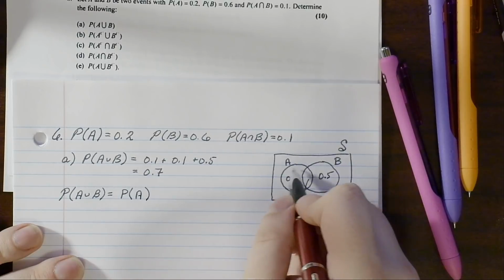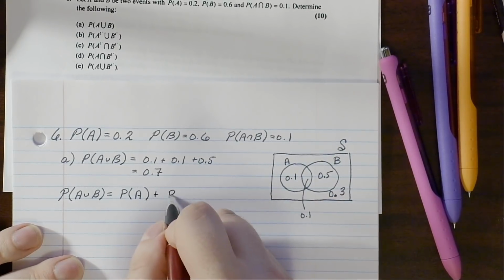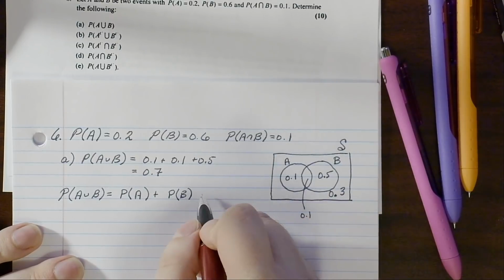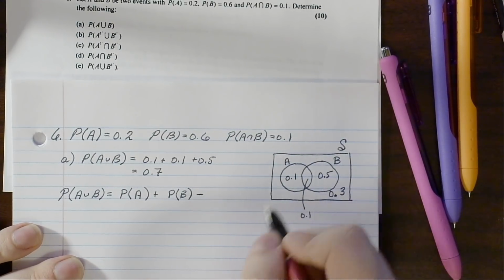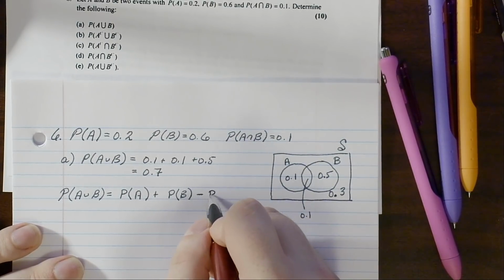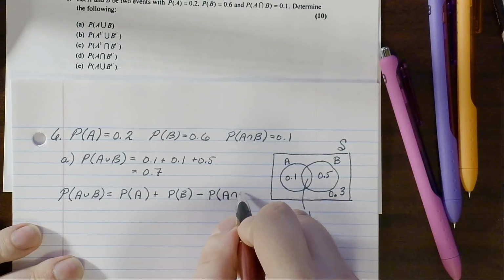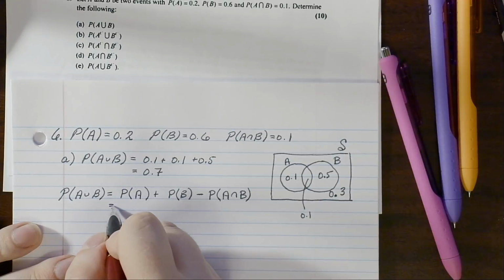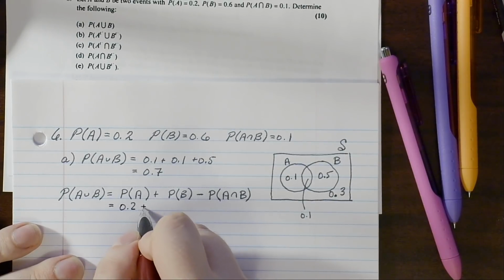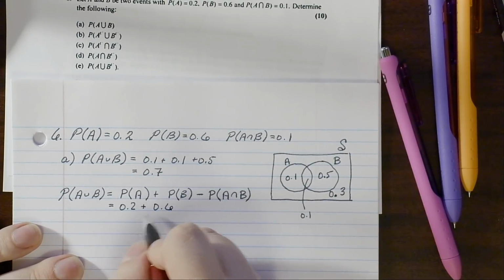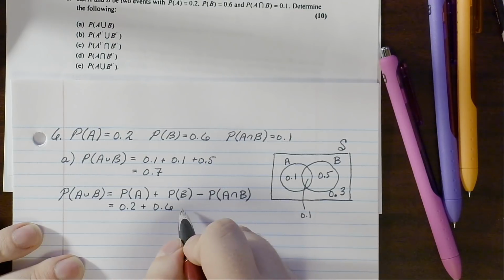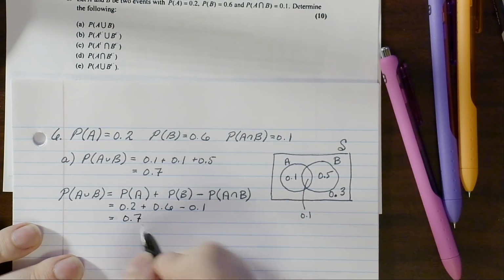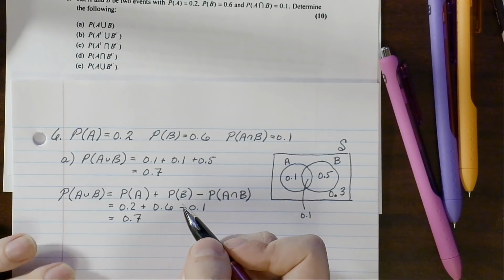It's everything in set A plus everything in event B, and then we subtract the intersection because we're double counting. We just substitute those values in. 0.2 plus 0.6 is 0.8, minus 0.1 gives me 0.7. Good.